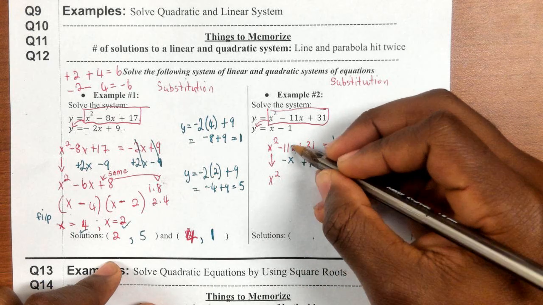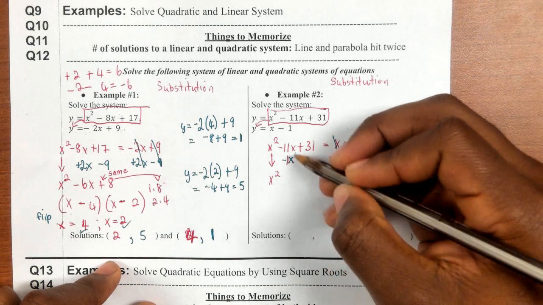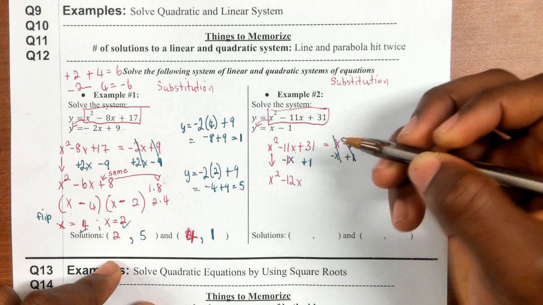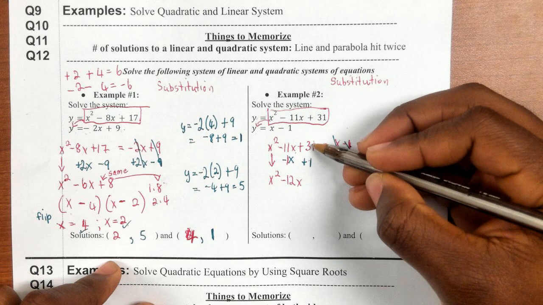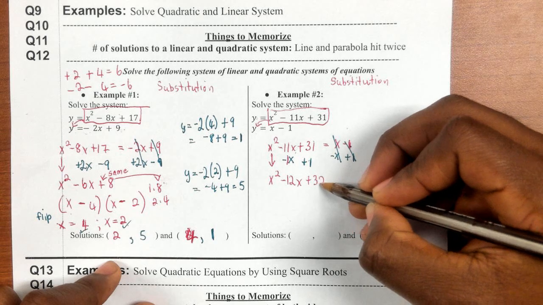Alright, so now the x squared, I did not add or subtract anything to it, so I bring it down. I am subtracting from my 11x, I'm subtracting 1. So negative 11x minus 1 is negative 12x. I am adding something to my constant, so 31 plus 1 is 32.